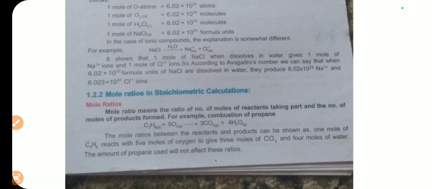Mole ratios. Mole ratio means the ratio of the number of moles of reactants which are taking part in a chemical reaction. It is the ratio between the number of moles of reactants and the number of moles of products which are formed. Like the combustion of propane, combustion takes place in the presence of oxygen.